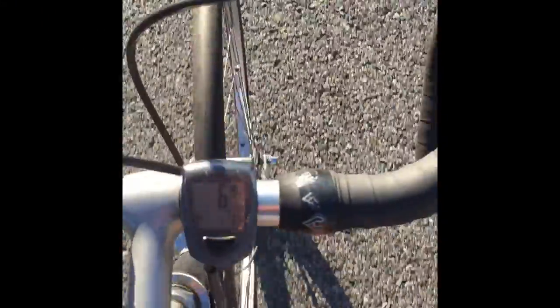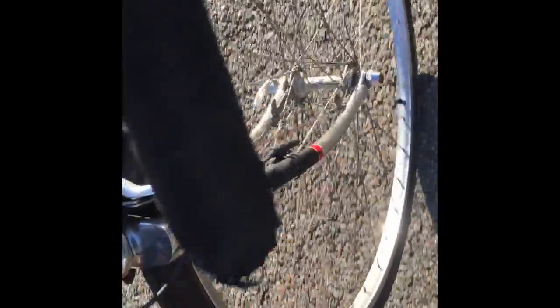Okay, so I'm getting on my bicycle and going for a ride. Here's my speedometer telling me how fast I am going. And when I first bought the speedometer, I had to input my tire size, so the computer here knows the radius of my wheel, and then it outputs the speed for me.